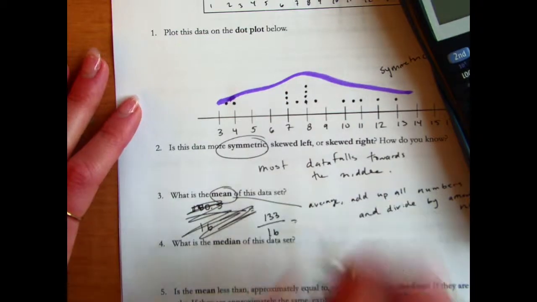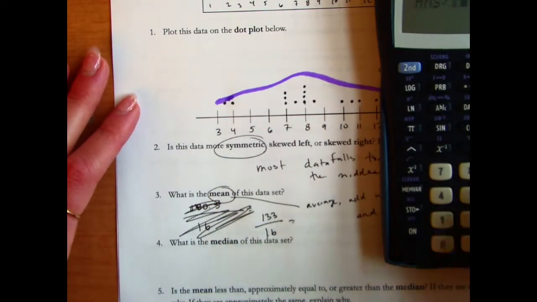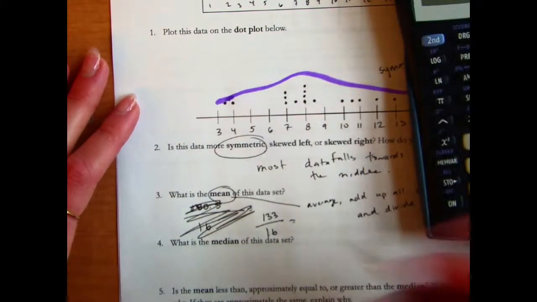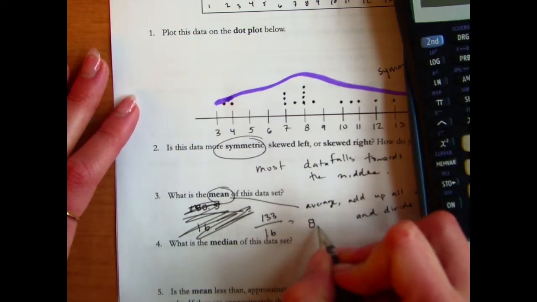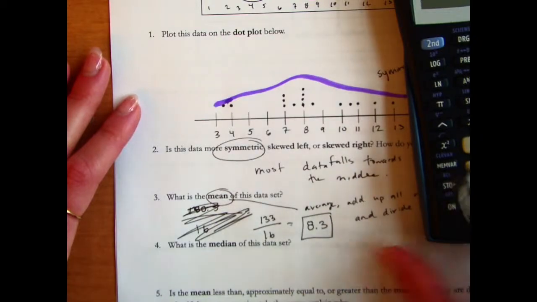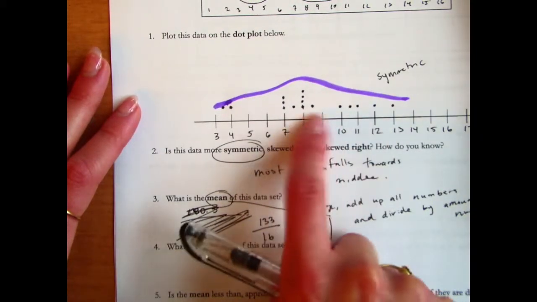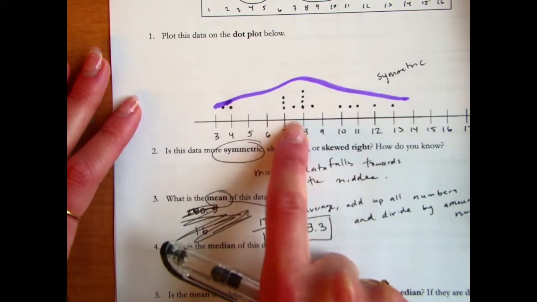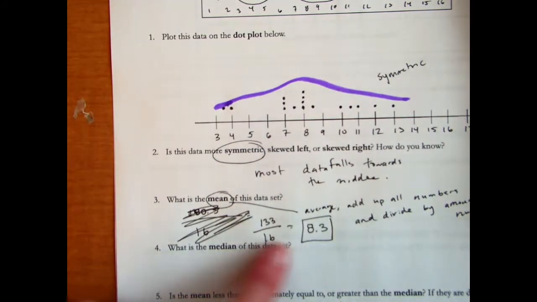So the mean falls somewhere towards the middle. I'm actually going to mark the mean on my dot plot. So my mean is a little bit above 8, a little bit below 9. So I'm just going to mark my mean here with an X to show that my mean falls towards the center of my data.